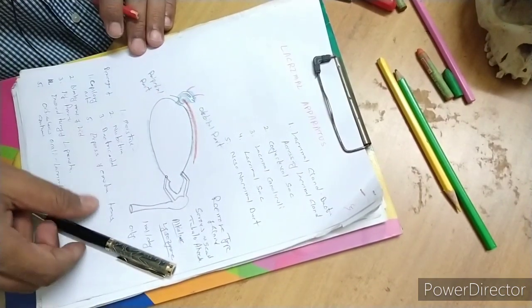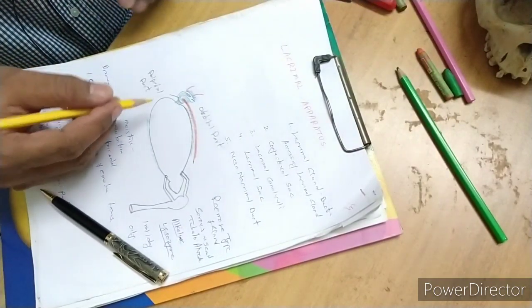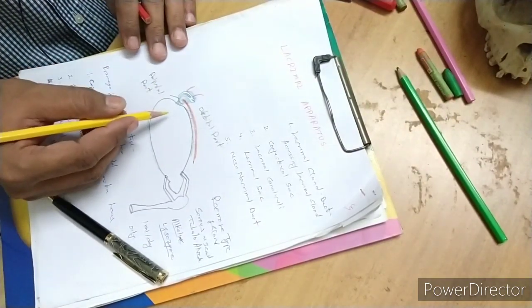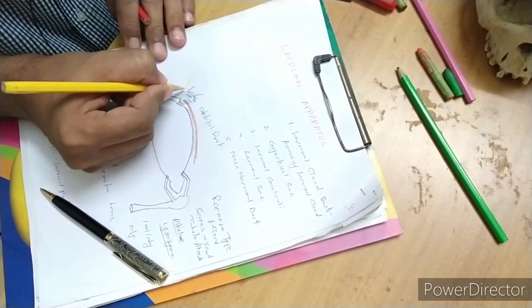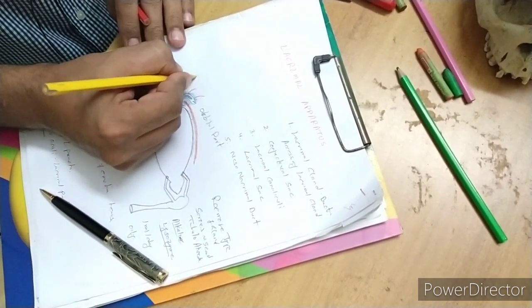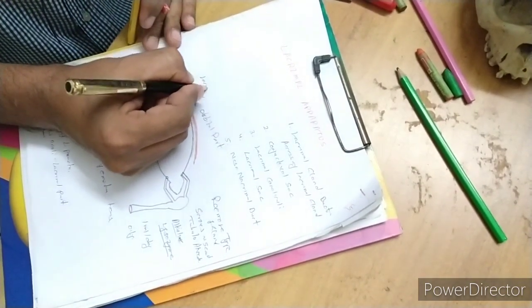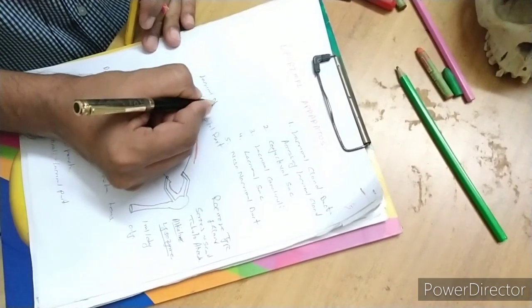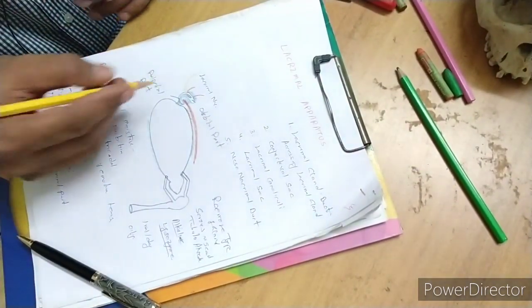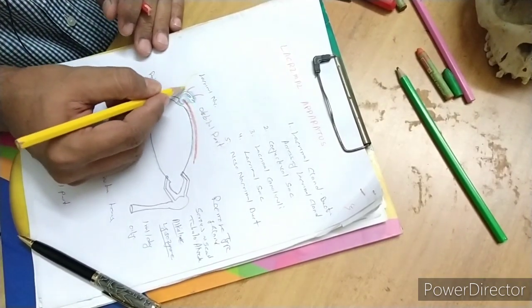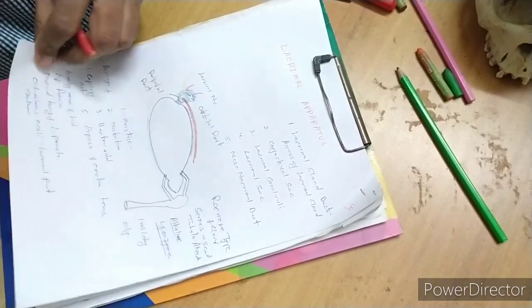If you see the nerve supply of the lacrimal gland, the nerves are of two types, sensory nerves and motor nerves. The sensory nerve, which carries the sensation, goes through the lacrimal nerve, a branch of the ophthalmic division of the trigeminal nerve. So sensation from the lacrimal gland passes through the lacrimal nerve. Then the motor, the secretomotor fiber.